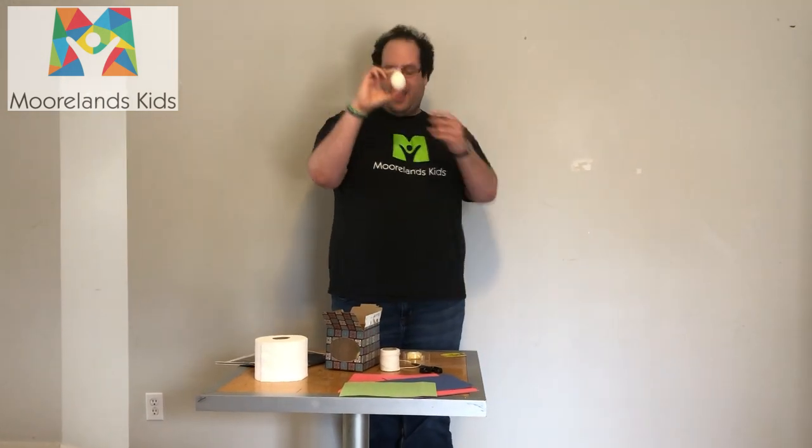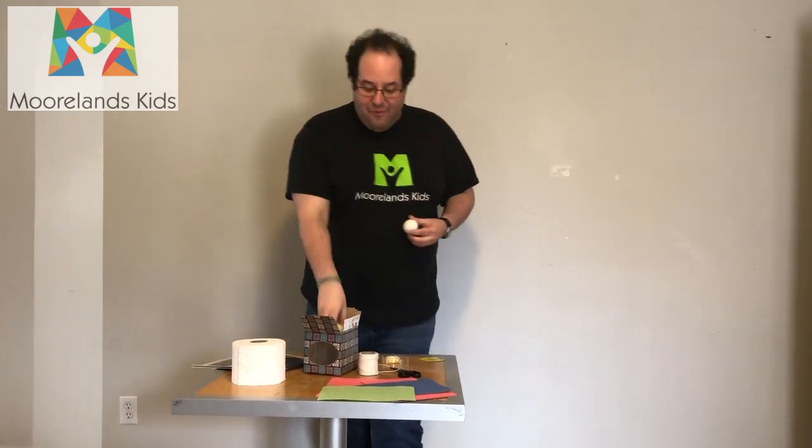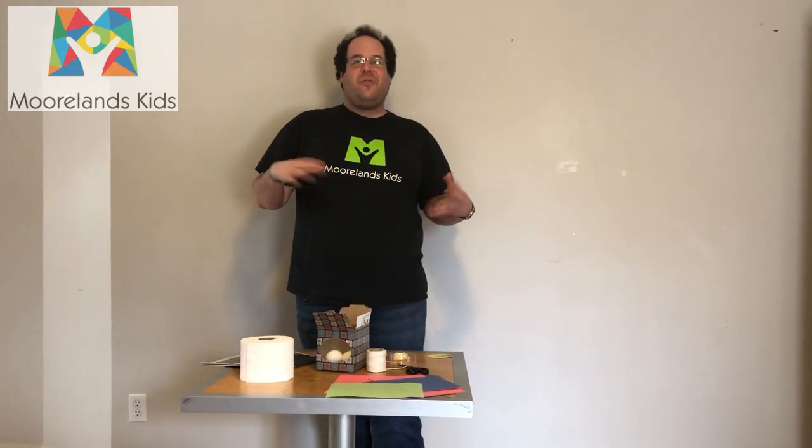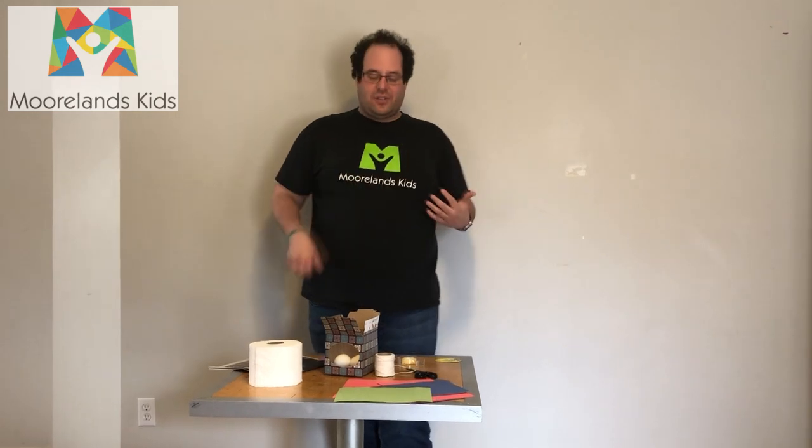So, what you can gather for this egg drop is, most importantly, you need an egg, okay? I actually have 2 eggs because I'm going to try it with 2 different ways, but you just need 1 egg to do this drop. Now, everything else that you need would be what you can kind of find around your home, which is why you need to talk to your parents first.